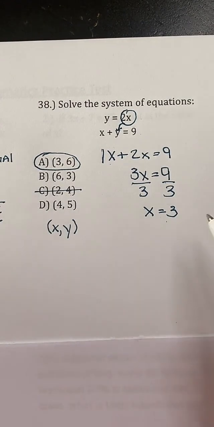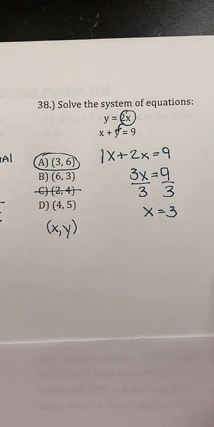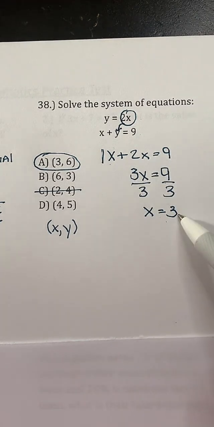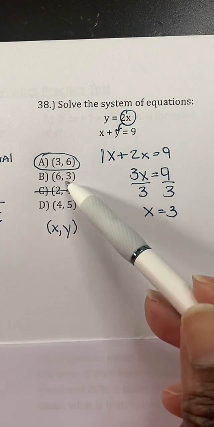If you want to finish it out, because there are some people that watch this that are currently in the classroom, you have to show all your work. Now, if you're a person that's taking your standardized test, they don't care about your work. They care, did you pick A, B, C, or D?